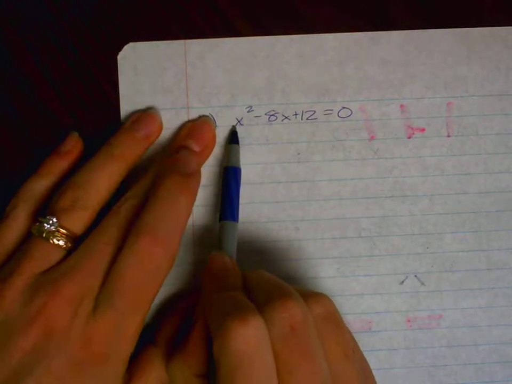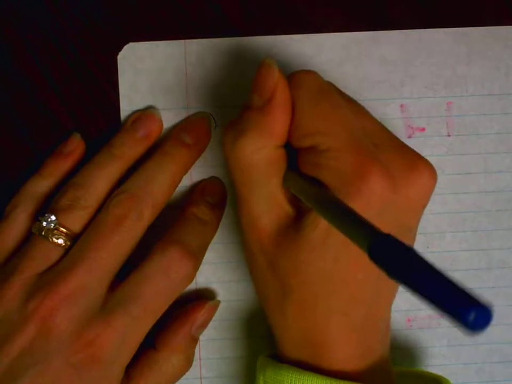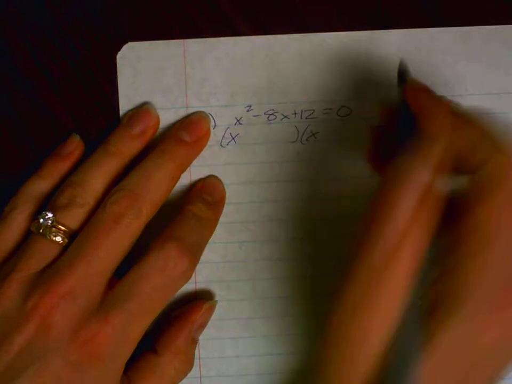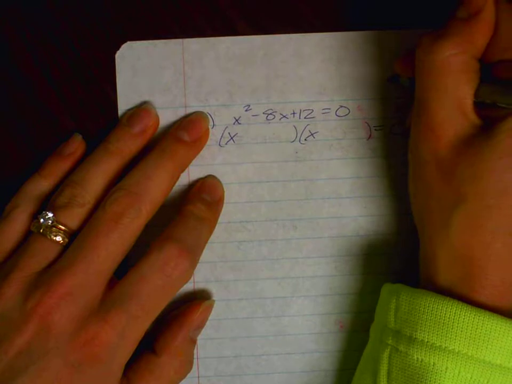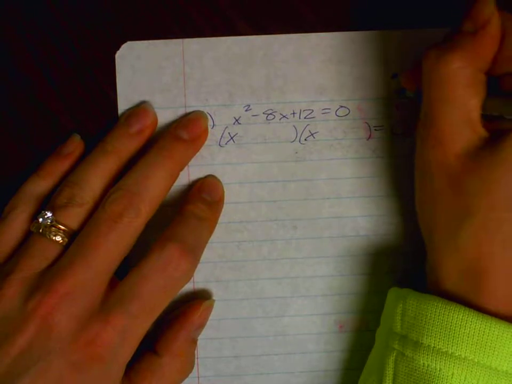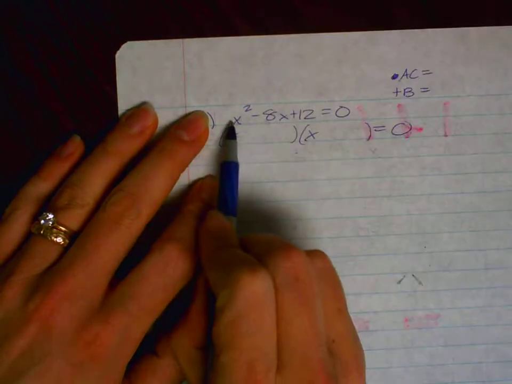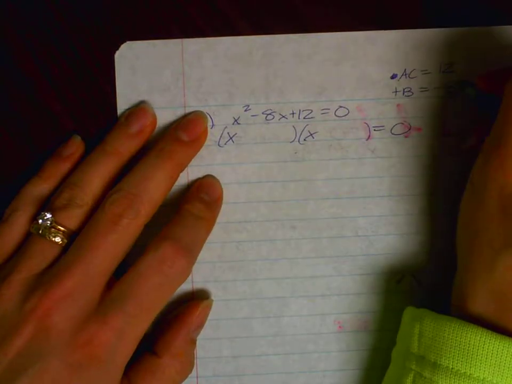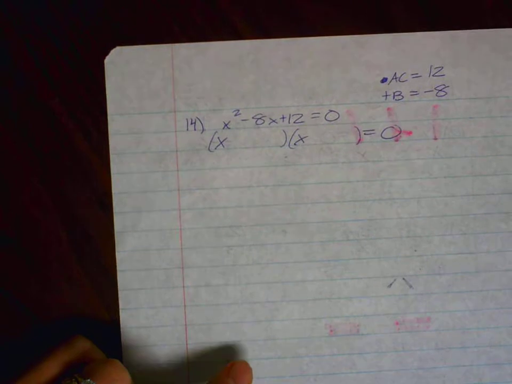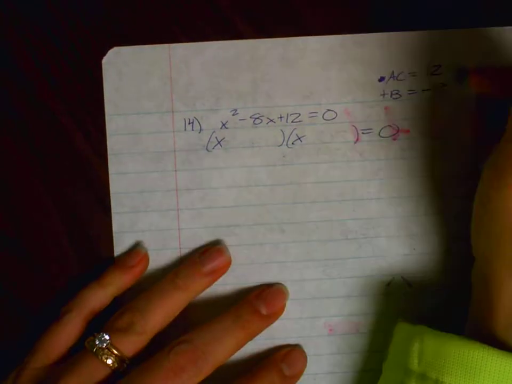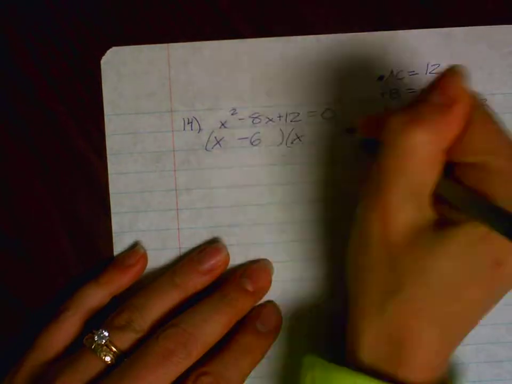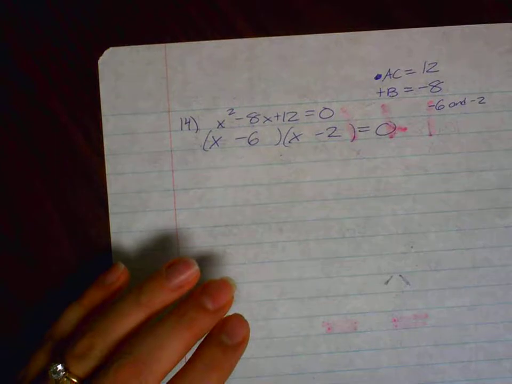So I'm looking here, my a is 1. This is my easy kind of factoring. This is the kind of factoring, I can already set it up like this. I'm just looking for the two numbers, and those two numbers are the two numbers that multiply to be AC and add up to be B. A times C is 1 times 12, which is 12, and B is negative 8. So two numbers that multiply together to be 12 and add up to be negative 8, that would be negative 6 and negative 2. So minus 6, minus 2, and the factoring part is done.